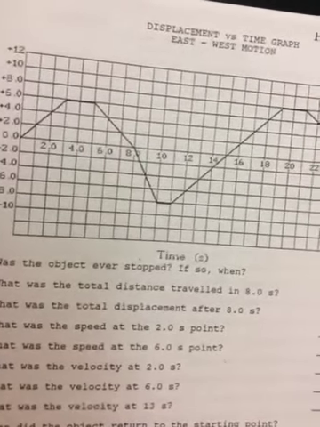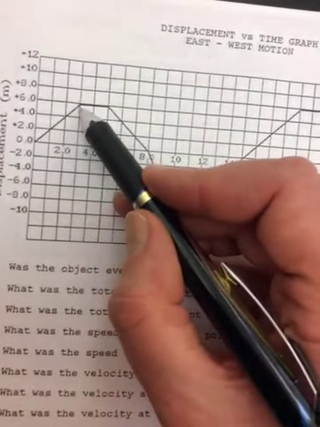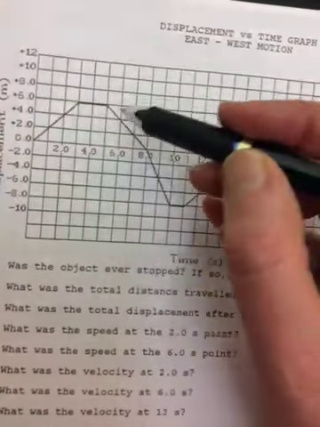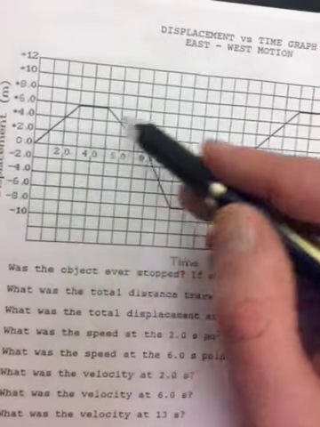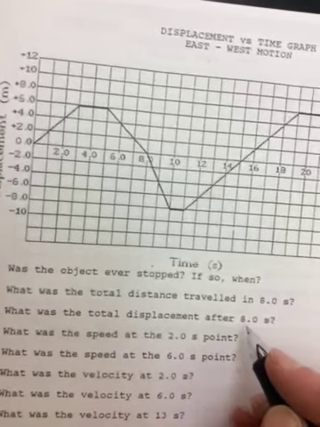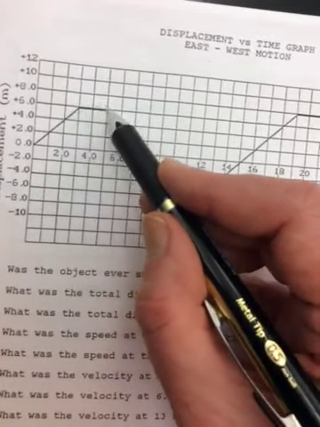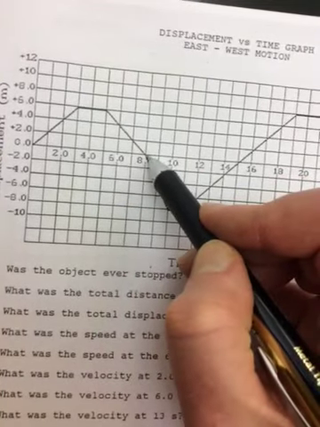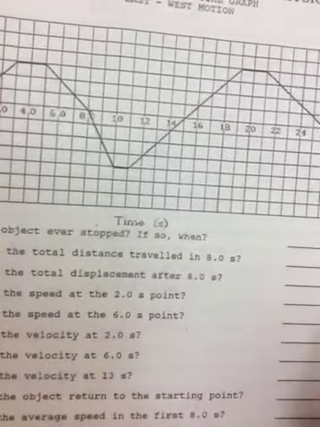What was the total distance traveled in 8 seconds? Well, it went 6 meters east, it stopped, it went 6 meters west. So distance, 6 plus 6, it should be 12. What's the total displacement after 8 seconds? Well, it went 6 meters east, it stopped, it went 6 meters west, it's back where it began. So the total displacement should be 0.